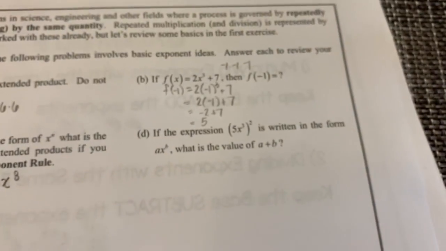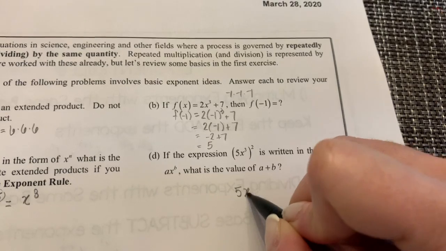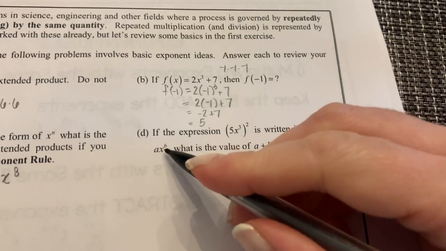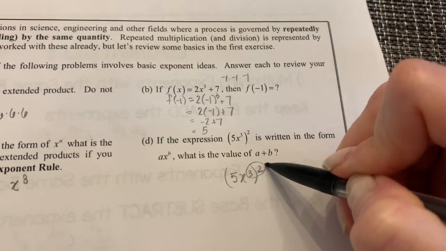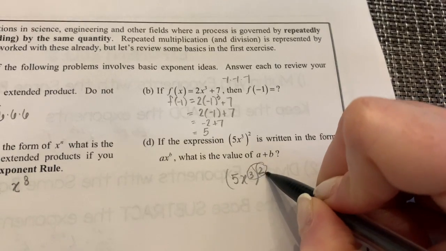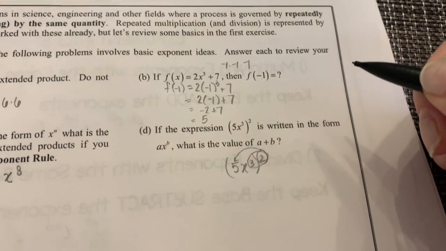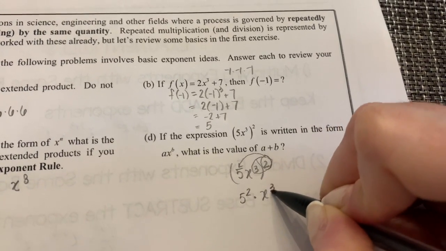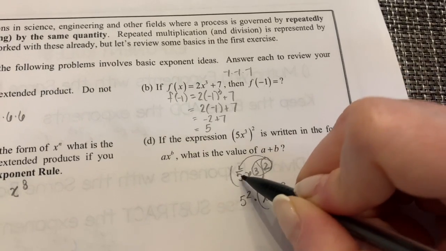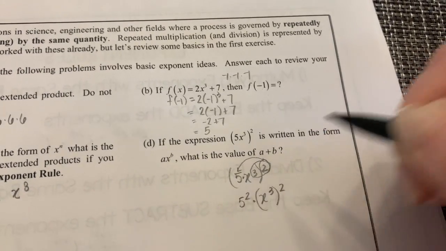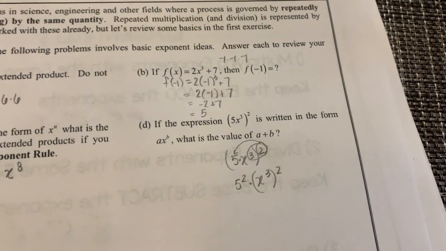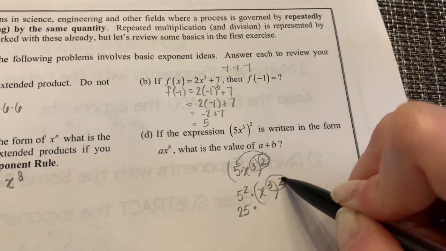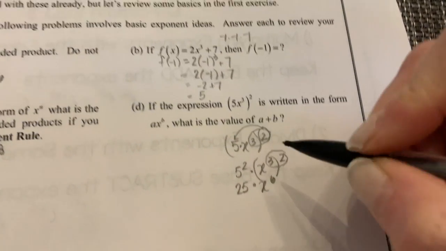And then quickly, 5x to the 3rd raised to the 2nd power. They want us to write it in this format, which just means basically just use the exponent rules here. So the one thing that we have to remember was if we have this 2 on the outside, it has to be applied to the coefficient as well. So this is like 5 squared times x to the 3rd squared. All I'm doing is squaring each of these. They're 2 separate things. They both have to be raised to the 2nd power. So that'll be 25. And then the rule here is keep the base and multiply: x to the 6th power.